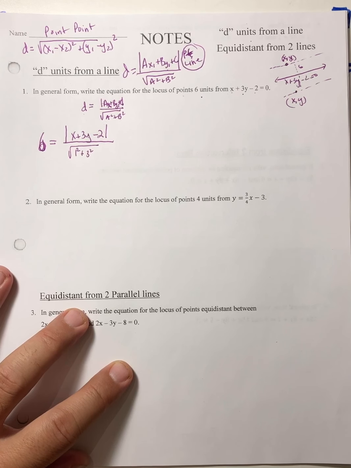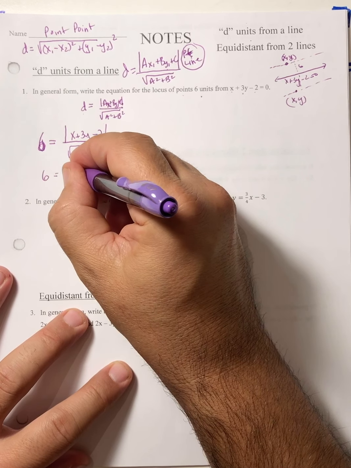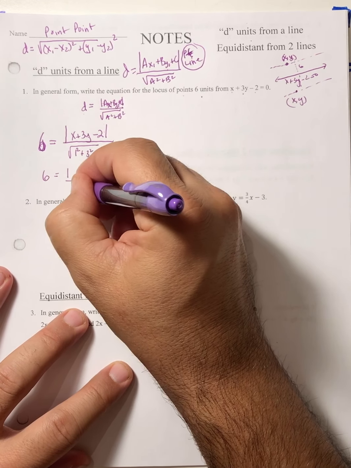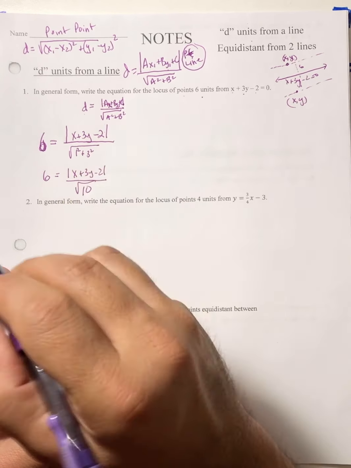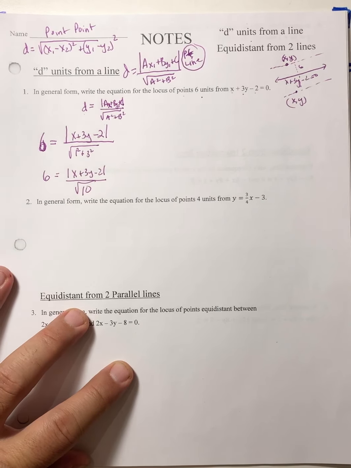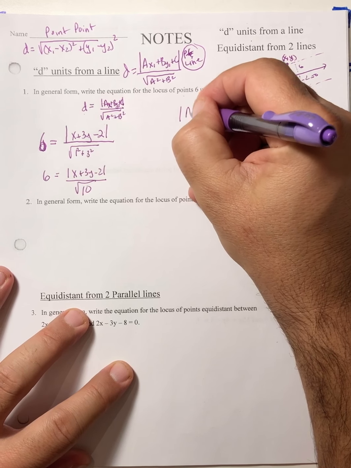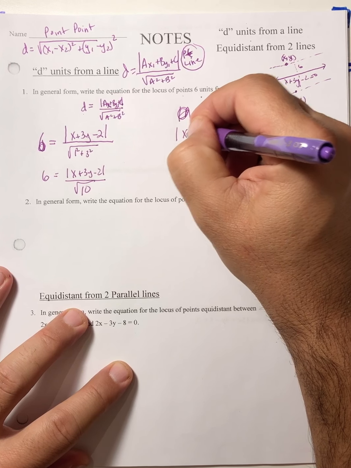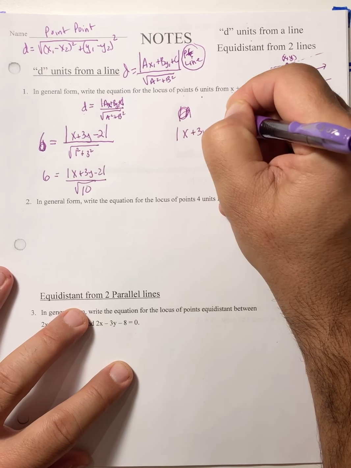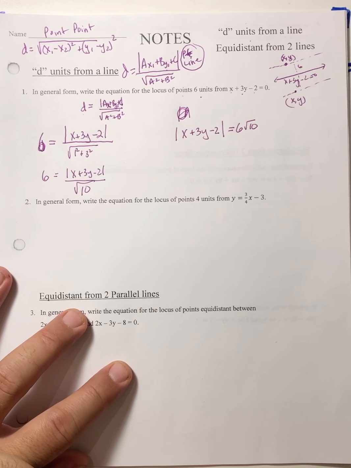Everything else is algebra and cleaning it up. So I have 6 equals the absolute value of x plus 3y minus 2 all over square root of 10. Now how do I solve something like this? That's right, we have to cross multiply. So I have the absolute value of x plus 3y minus 2 equals 6 radical 10.